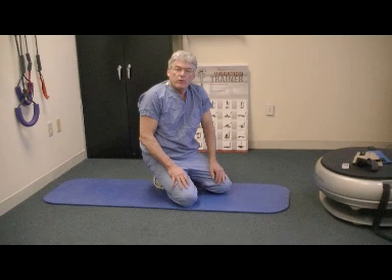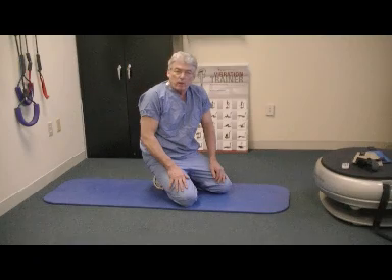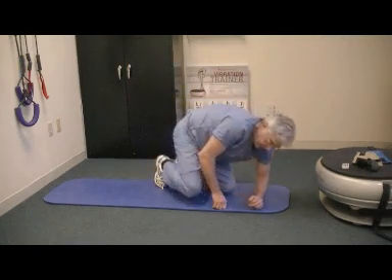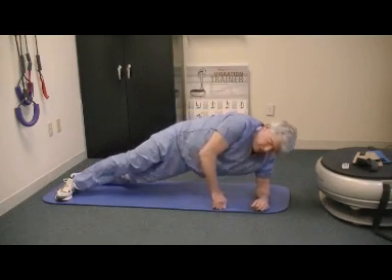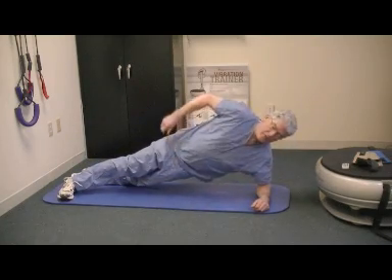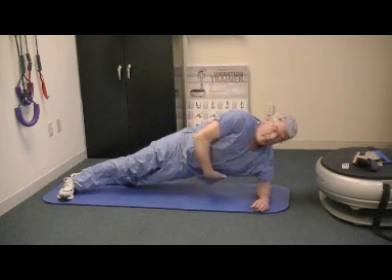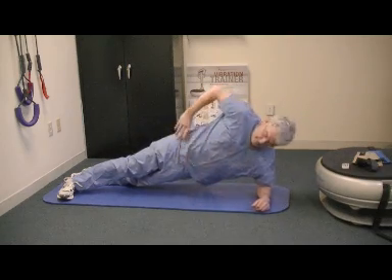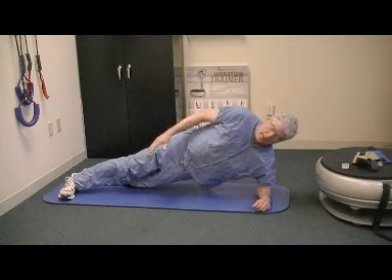I will now go through a couple of the other exercises that we do. One of the most important ones is the lateral plank, where we are firing all of the core musculature except for the rectus abdominis. We're firing the internal, external obliques mostly on the bottom to bridge the spine, and I usually have the top leg a little bit in front.